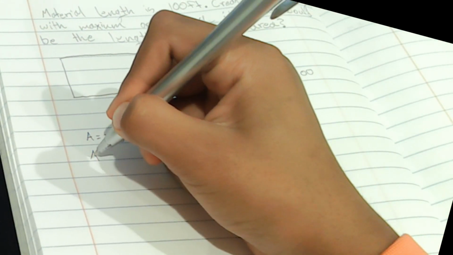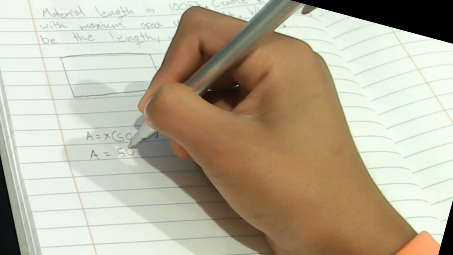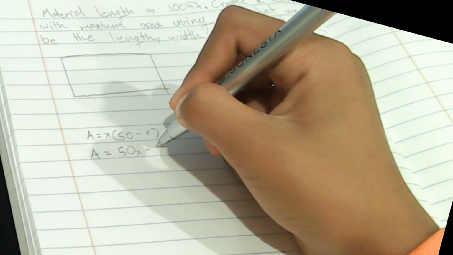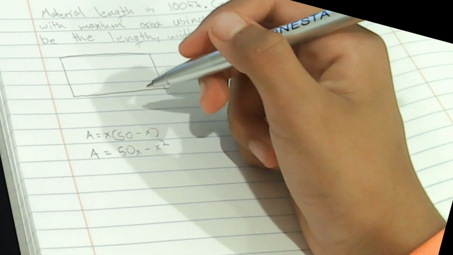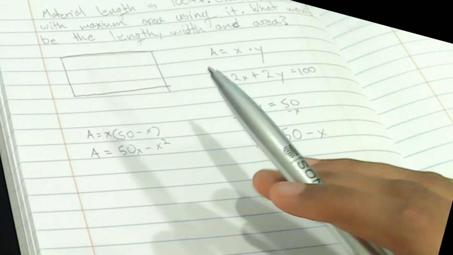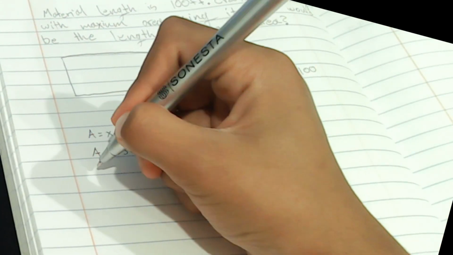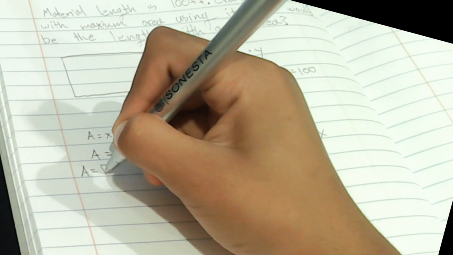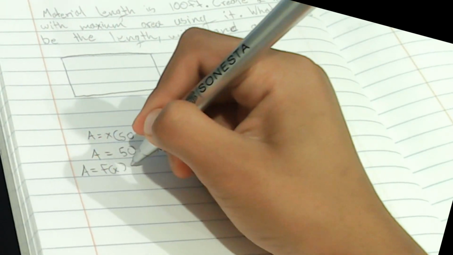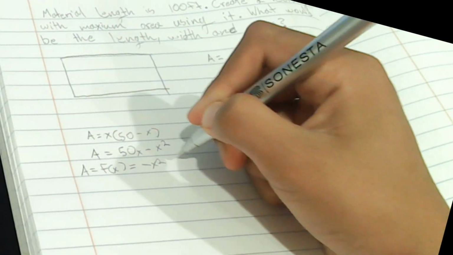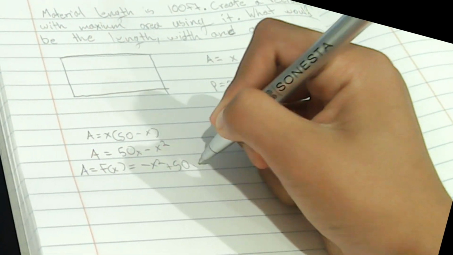Distributing it, we get 50x minus x squared. Now, we can say this is our f of x because it is in only terms of x. So, area equals f of x, which equals negative x squared plus 50x.